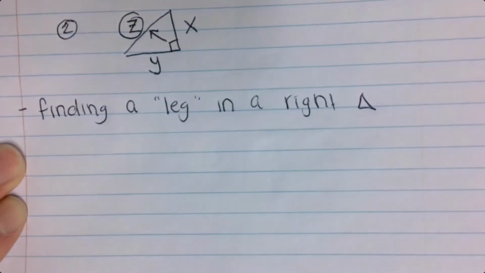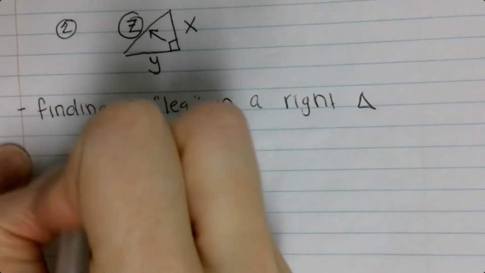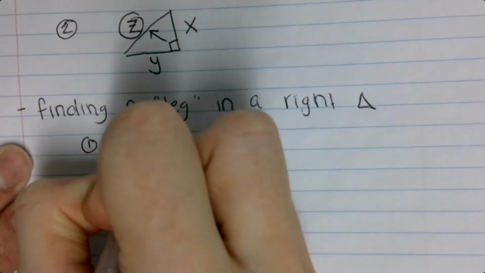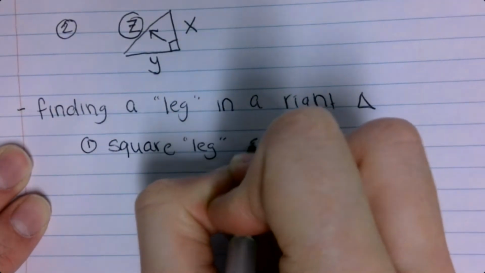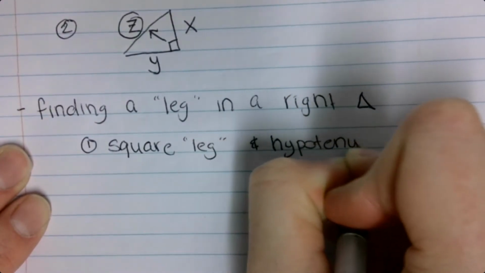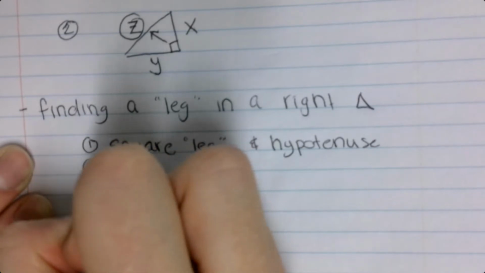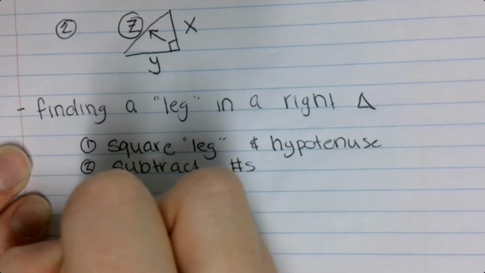So remember, when we were finding the hypotenuse, we squared both, we added them, and then we took the square root. In this case, we are going to square both numbers. So square the leg that we do know and the hypotenuse. We then are going to subtract the two numbers. And then three, take the square root.